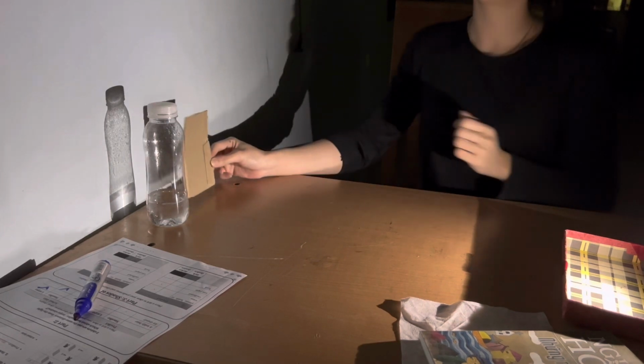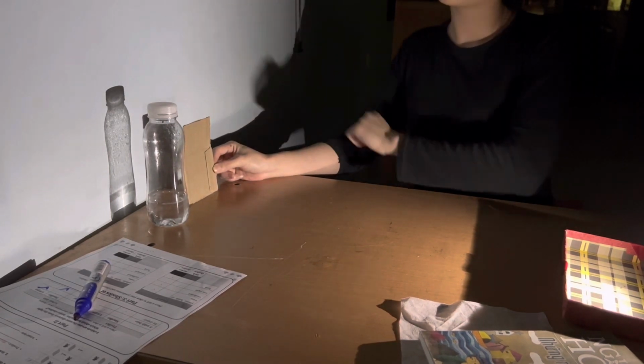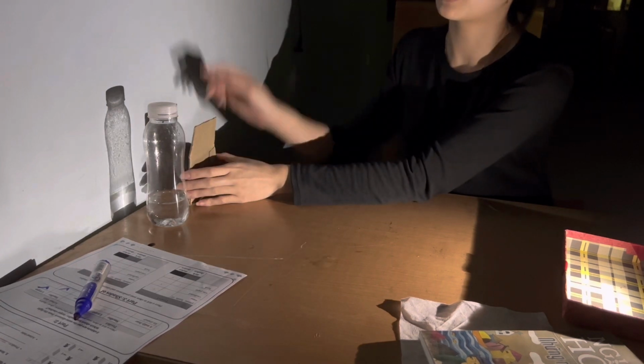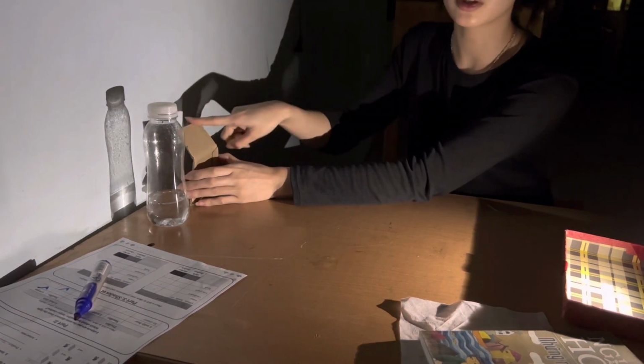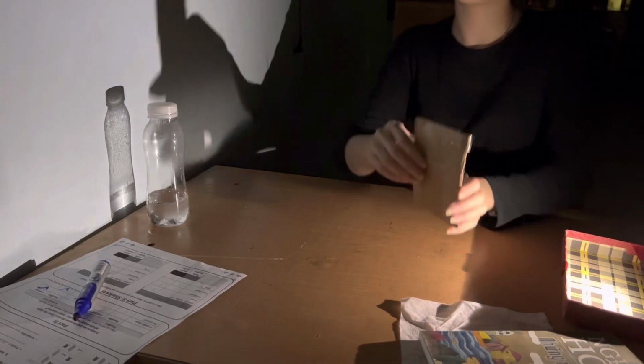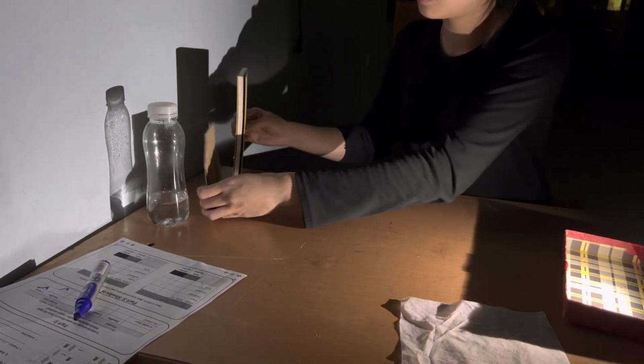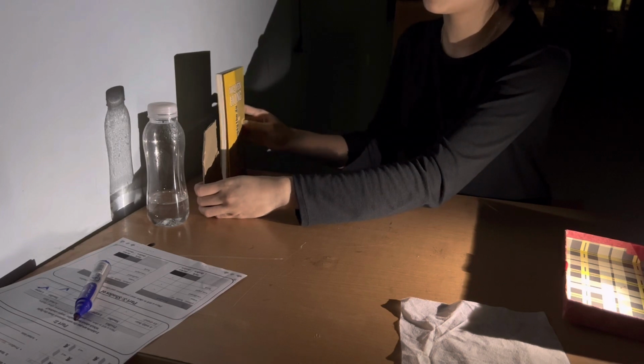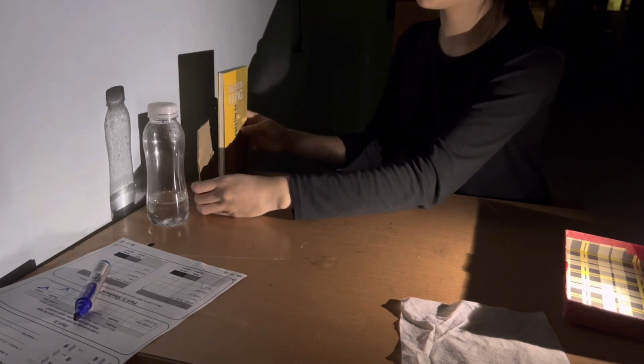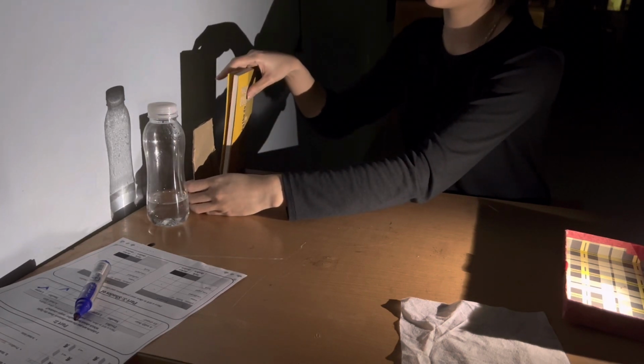Yeah, can you see it? And we can say the shadow of the bottle is a dark shadow and the shadow of the cardboard is a darker shadow. Let's see the shadow of the book. Can you see it? The shadow of the card and the shadow of the book is a black shadow. It's darker than the shadow of the bottle.